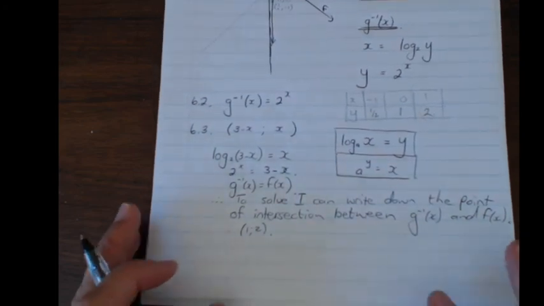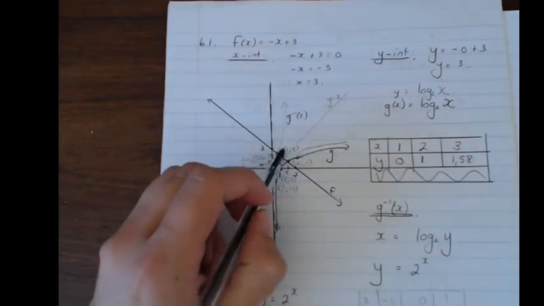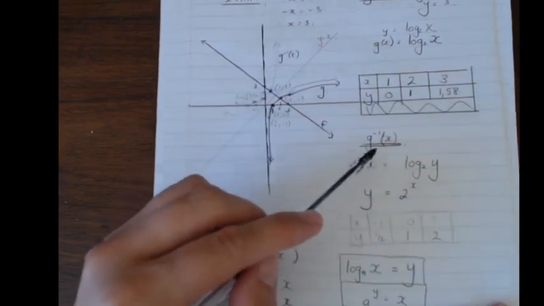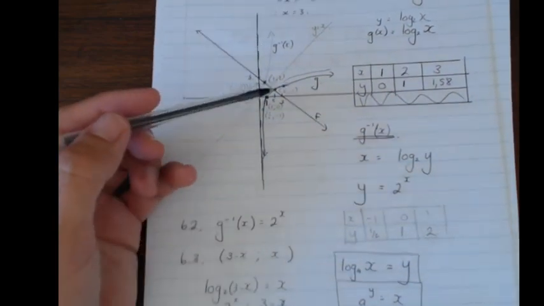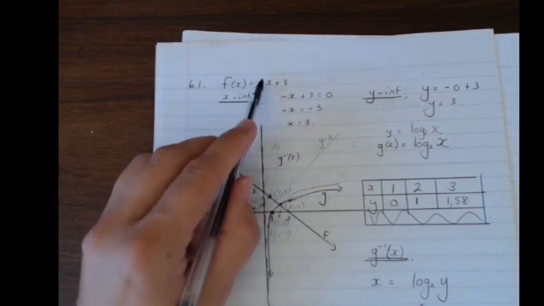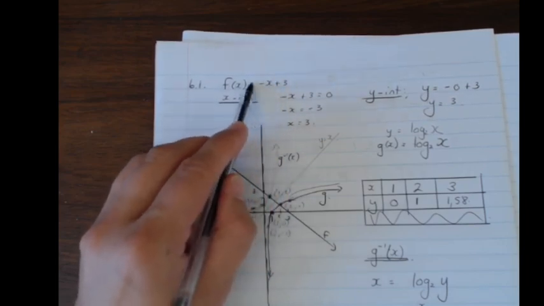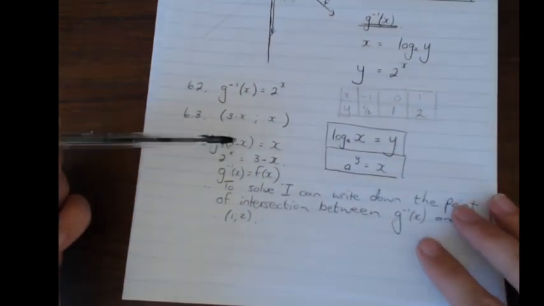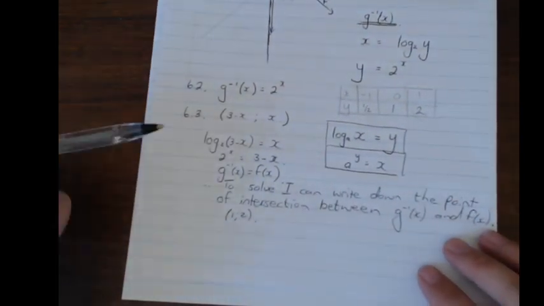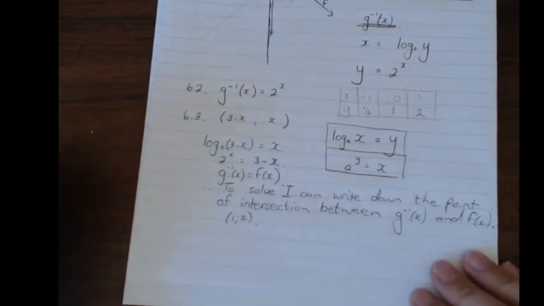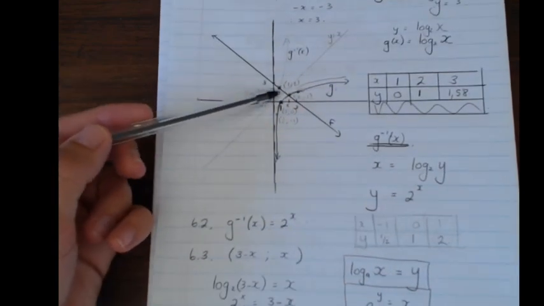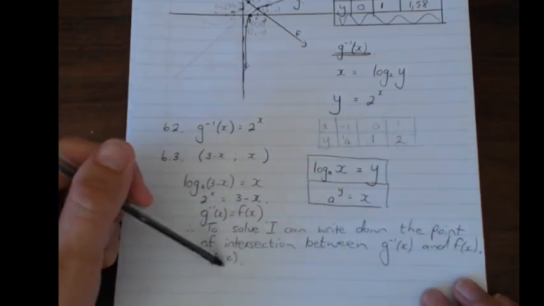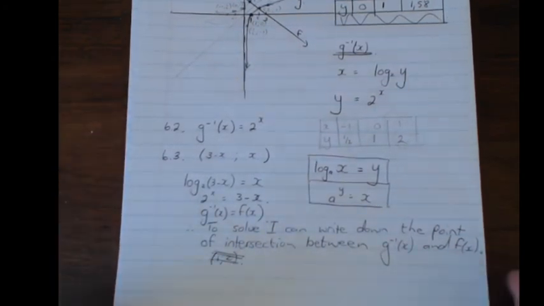Mine is not even on scale, and you see the point (1, 2) lies on this graph of g minus 1. It's a point that I sketched there. And if you substitute 1 in there, it actually produces 2. So the point (1, 2) lies on both these graphs, so it is the point of intersection. That's just a lucky shot, but then you can just read it off. They don't actually ask you to answer this, they just ask you to explain how.